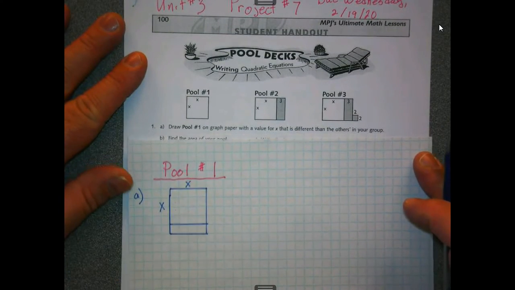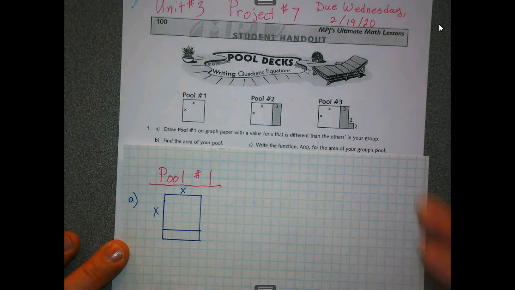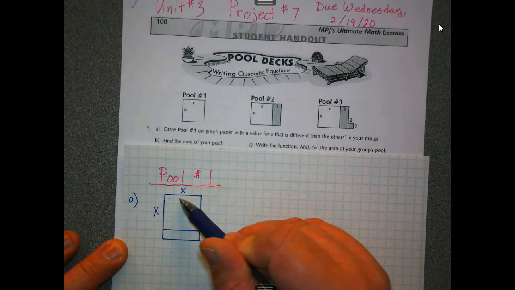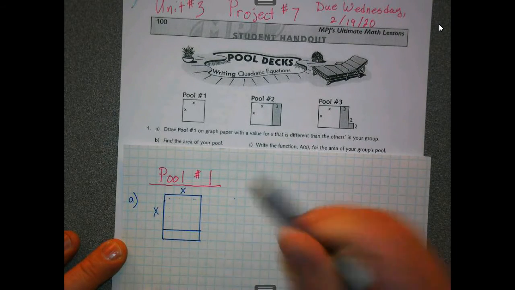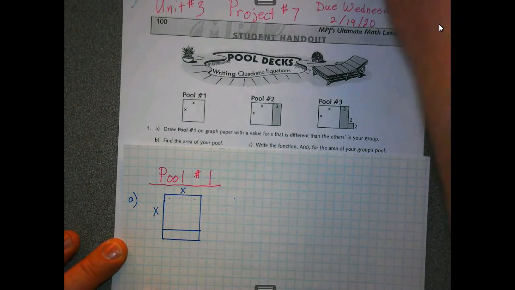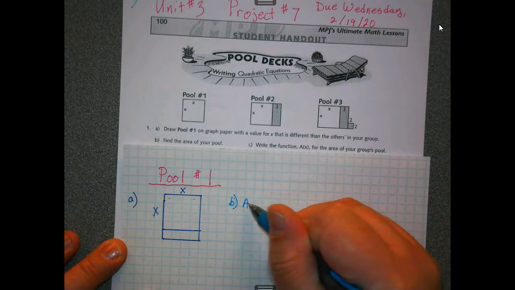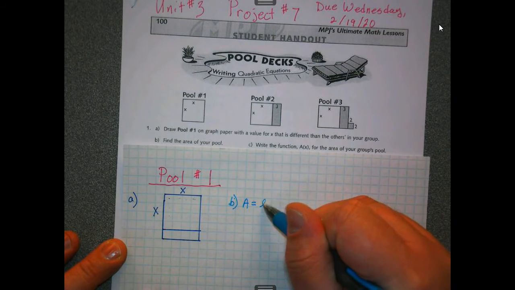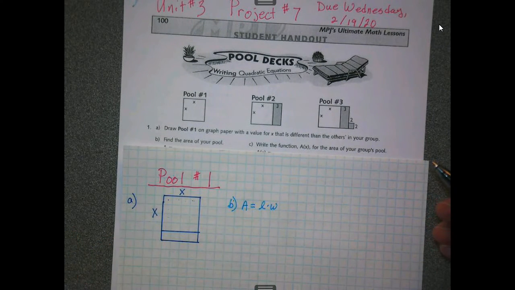Okay. B, find the area of my pool. Well, let's see, I said it was 1, 2, 3, 4, 1, 2, 3, 4. So X equals 4, right? It is. B, my area for a square is length times width, side times side squared, however you want to think about it.